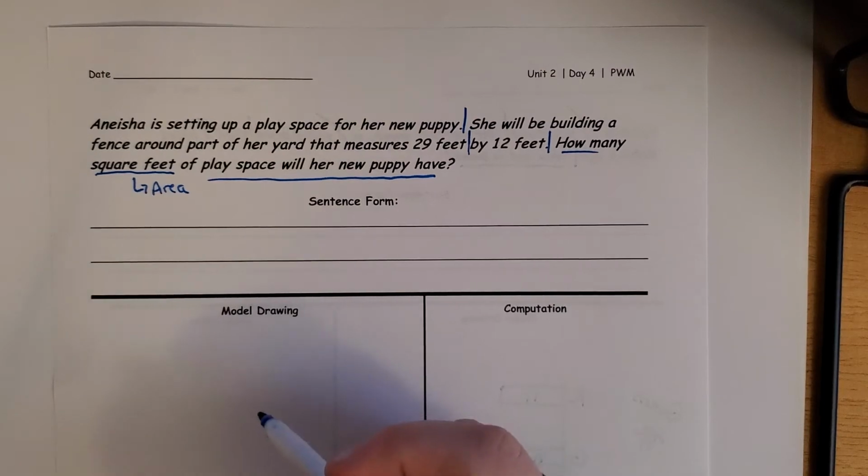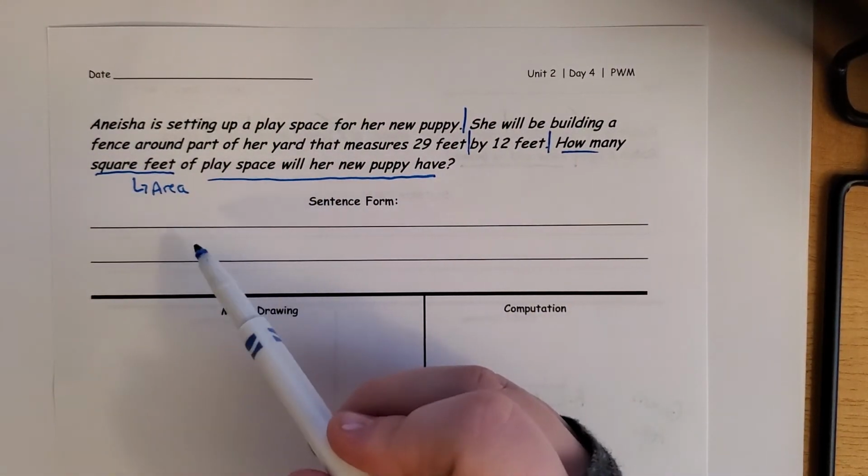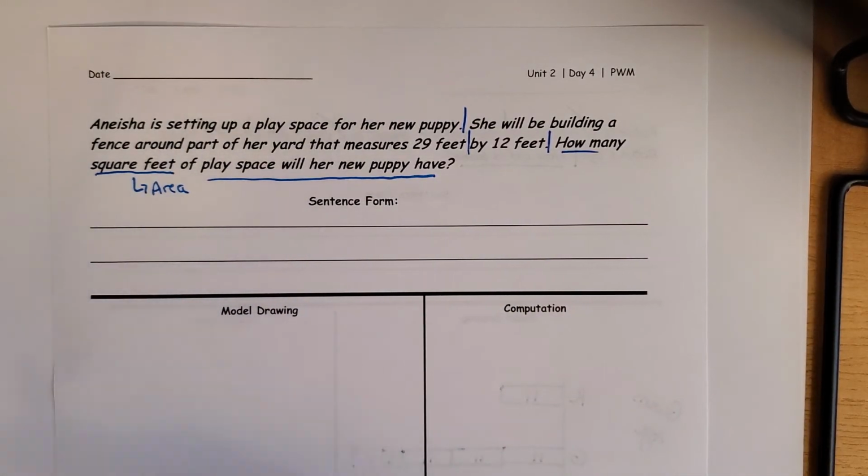So here we go. We got to write this out. Your sentence should be something about Anisha has blank square feet for her puppy or something like that. Make sure you got that label in there. All right, on to our picture.